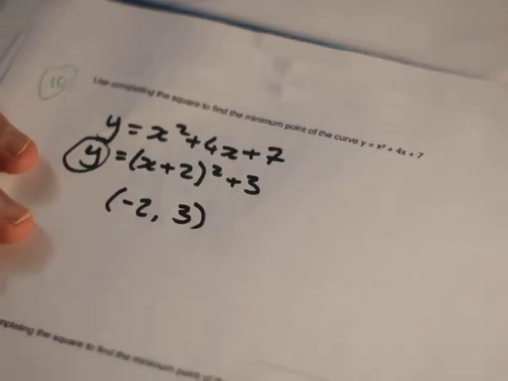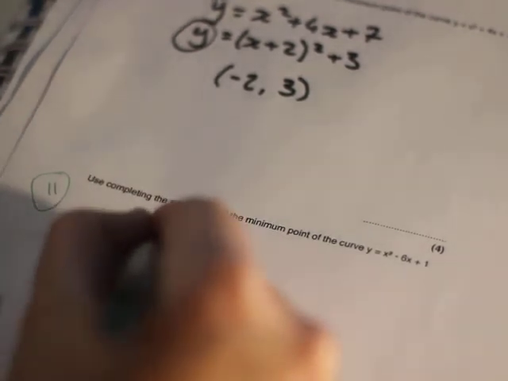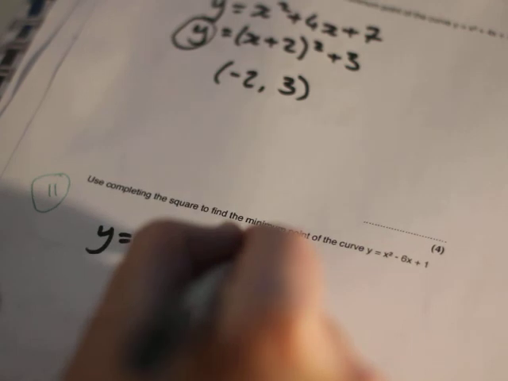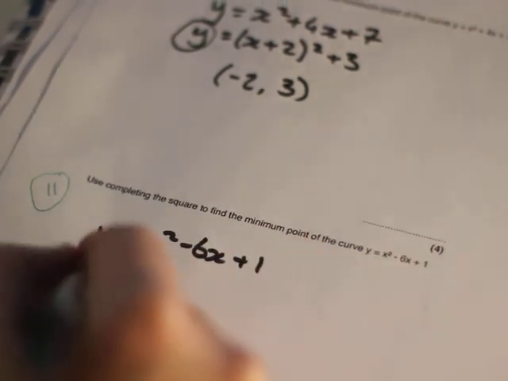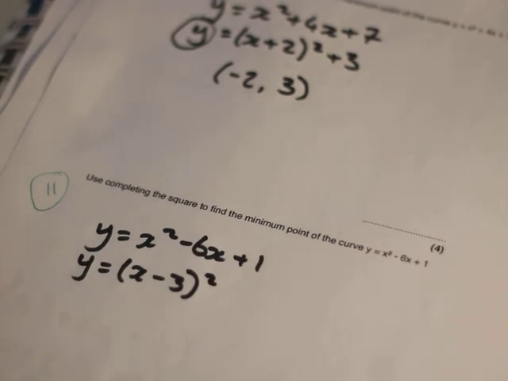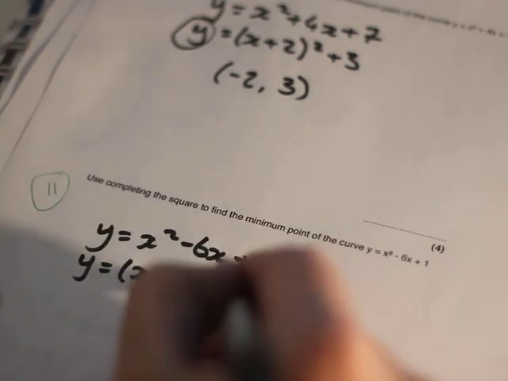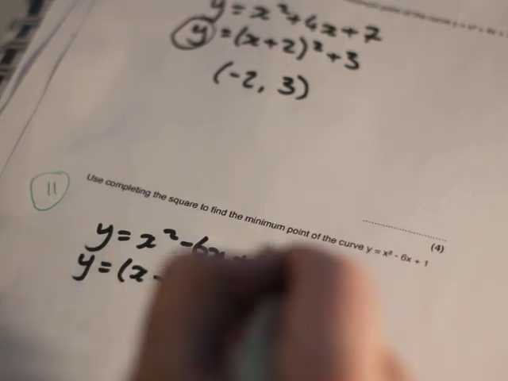Similar thing with question number 11. Use completing the square to find the minimum point of the curve. y equals x squared, take away 6x plus 1. So y equals x minus 3 squared. So x minus 3 squared we've done before. It would be x squared minus 6x plus 9. We want plus 1, so we have to take away 8.